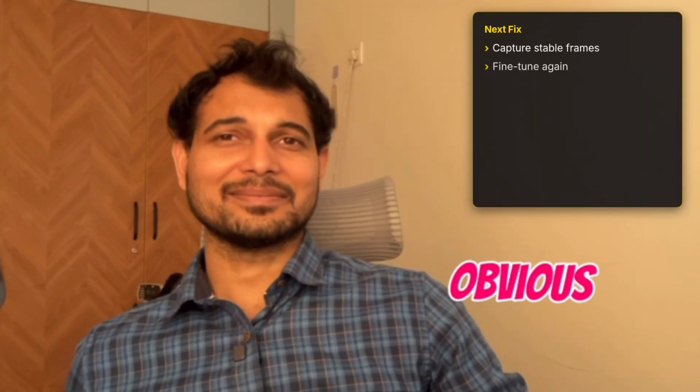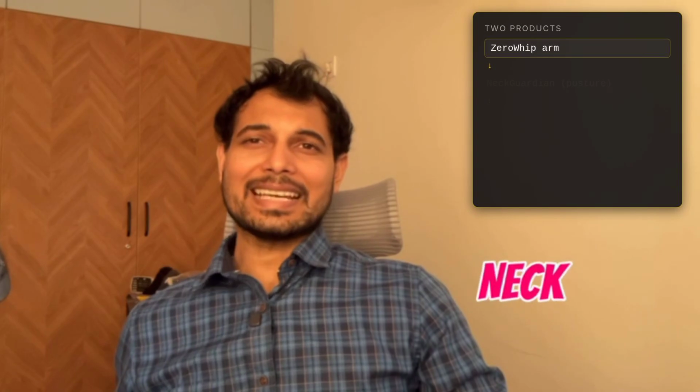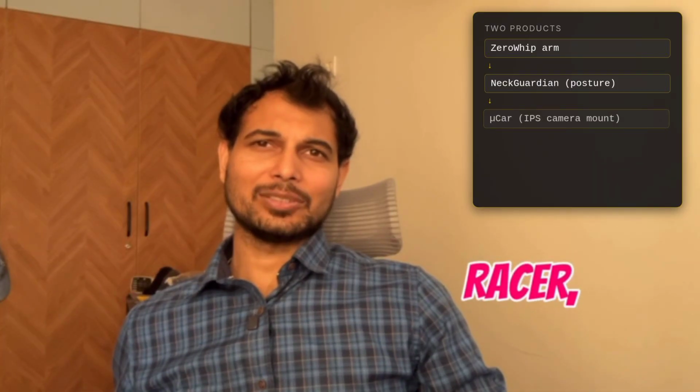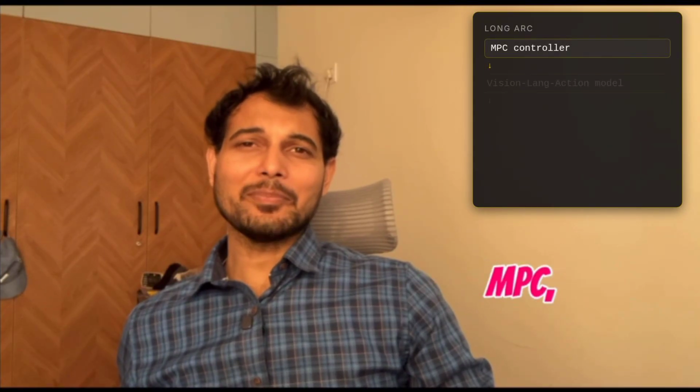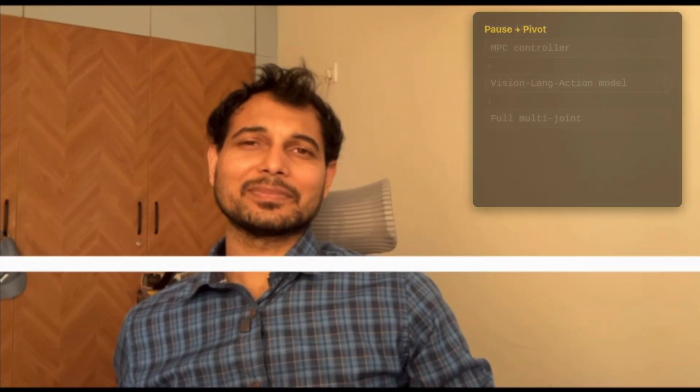The fix is obvious. Capture stable frames and retrain. That's next week. This arm feeds 2 products, NeckGuardian, the posture corrector, and AI micro car racer, where the same joint design becomes an overhead camera mount for an indoor positioning system. Next step, model predictive controller, MPC, then physical AI, training a vision language action model on everything the arm has done. And eventually, the full multi-joint version.